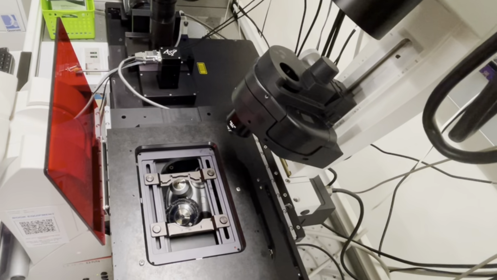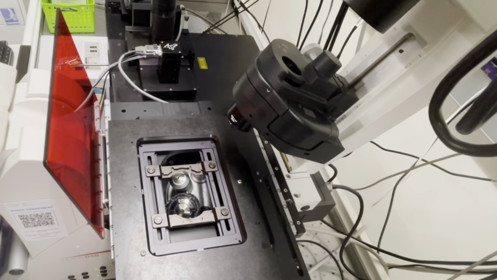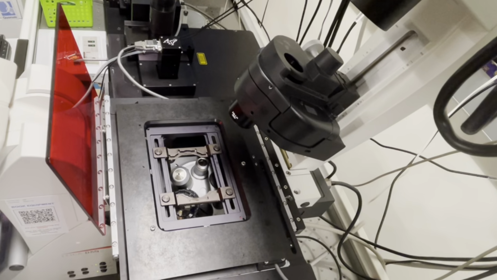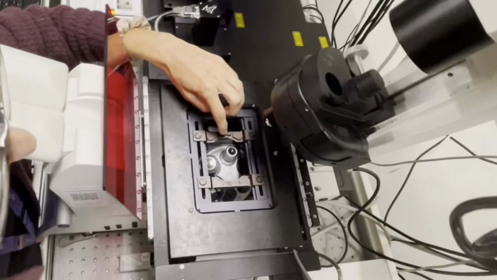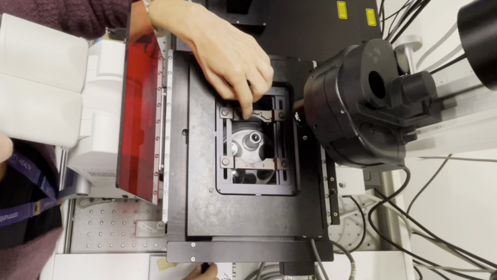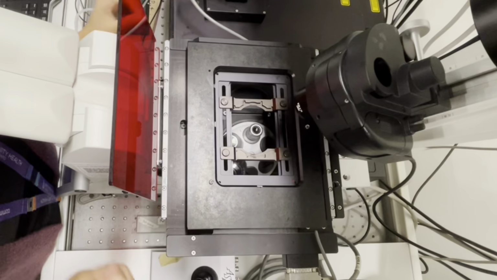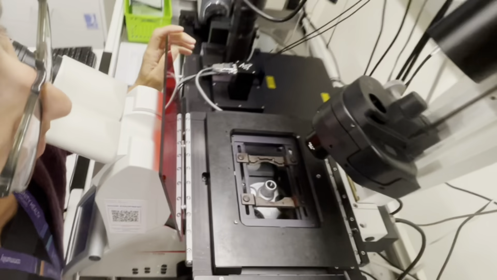Here's an example of a not centered stage. By centered, we mean that the lens is right in the middle of the sample holder. Most of the time it is centered, but occasionally some folks might use glass bottom dishes and it might be in the far corner.